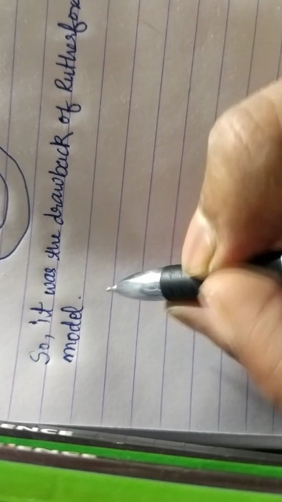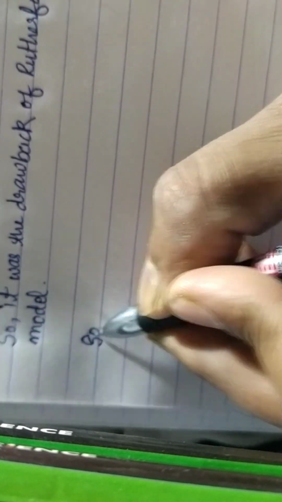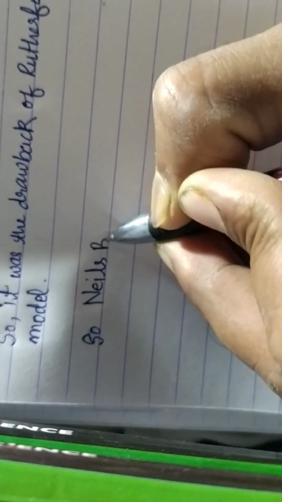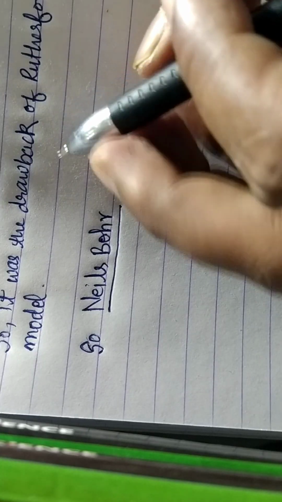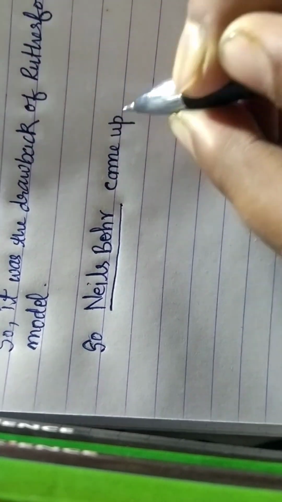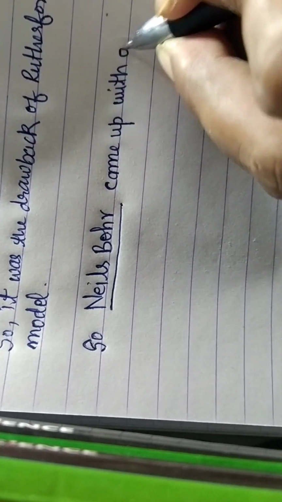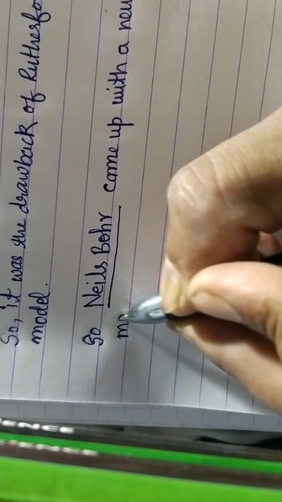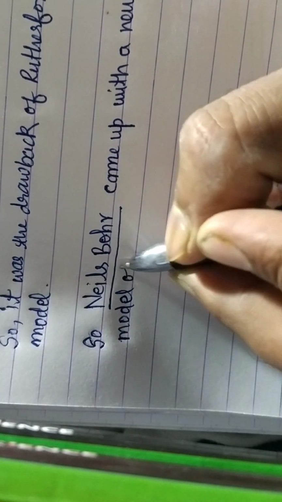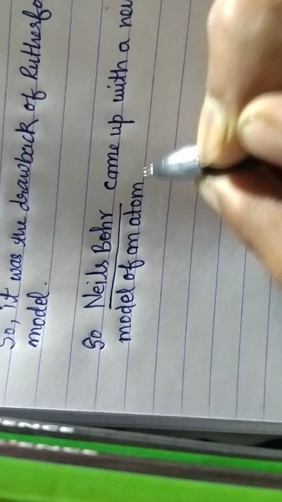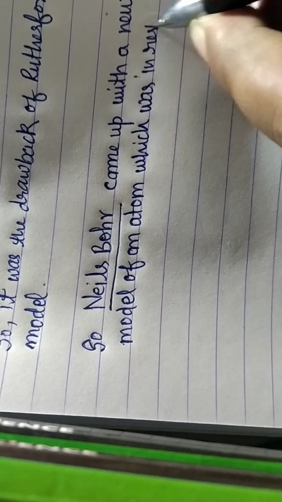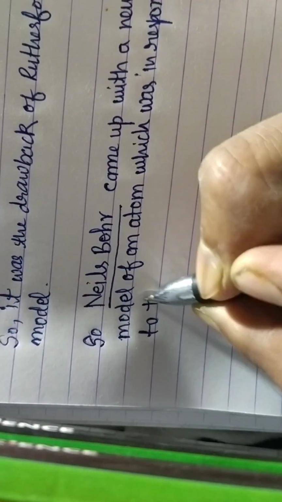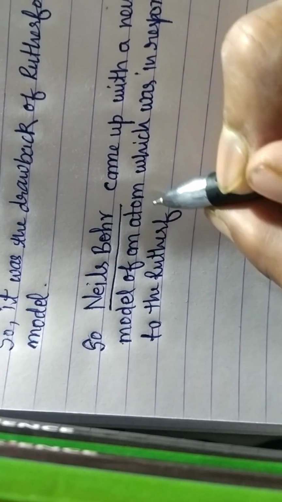But Niels Bohr came up with a new model of an atom, which was in response to the Rutherford model.